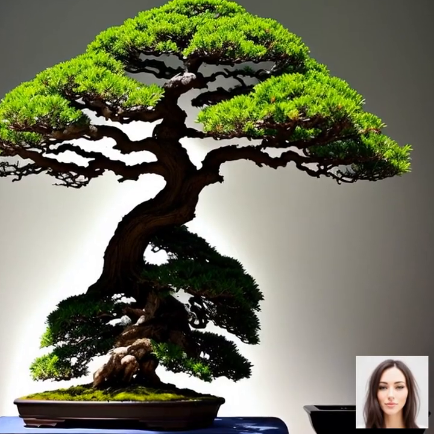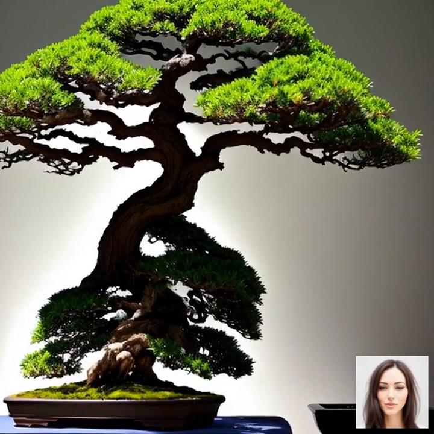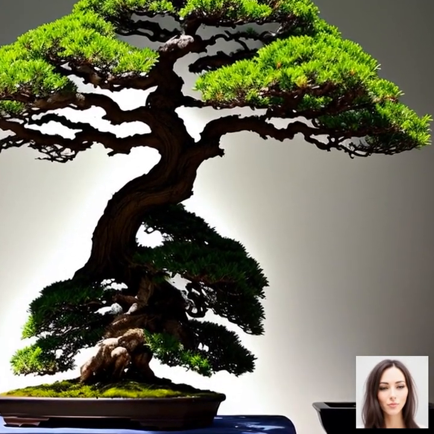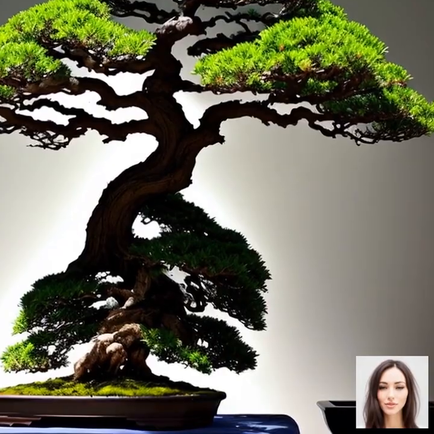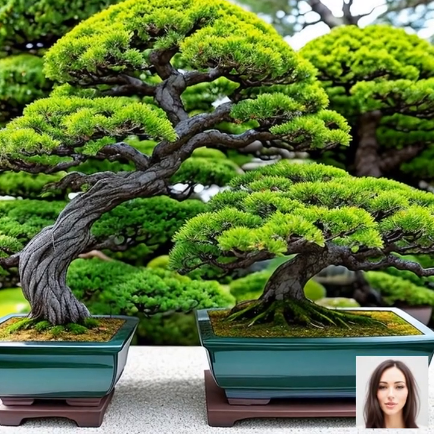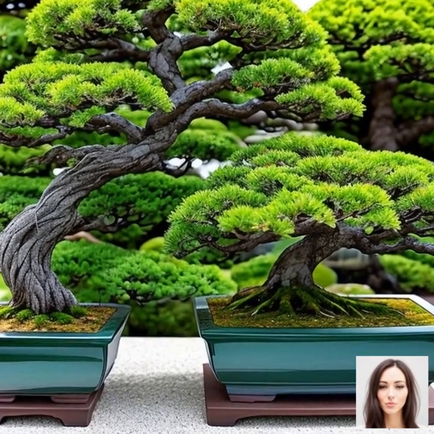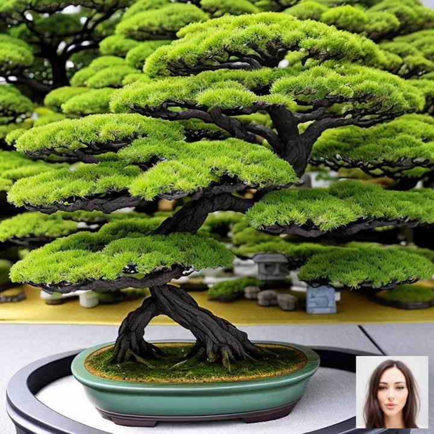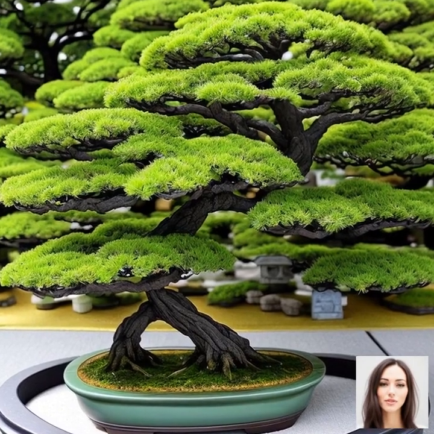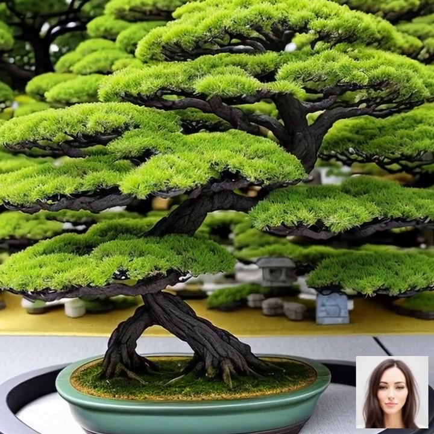4. Select fitting companion plants. As mentioned earlier, companion plants can play a significant role in enhancing your bonsai display. Choose companion plants that also reflect the current season and the tree's natural habitat, ensuring a cohesive and harmonious presentation.